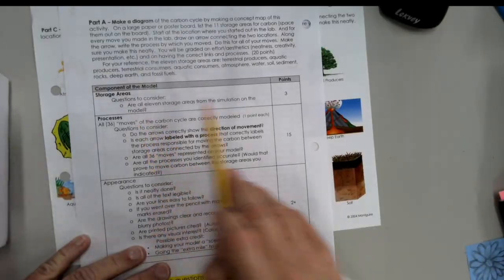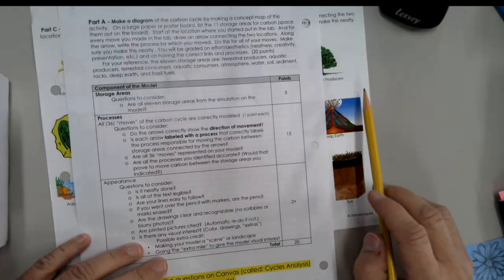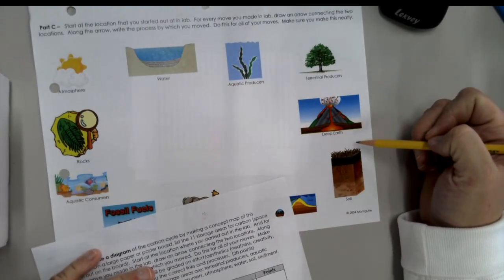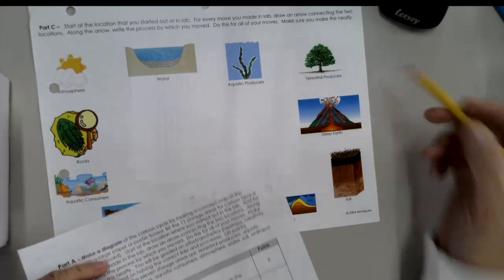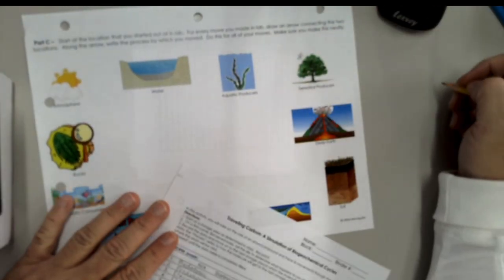You'll notice on the rubric that in order to get full credit, you need to have all 11 storage areas on your model. So even if you never happen to make it, so let's say you never made it to deep earth, you still need to have that on the model. Okay, so I started at terrestrial producer. So I'm going to put just a little star here to indicate that that was my starting location.